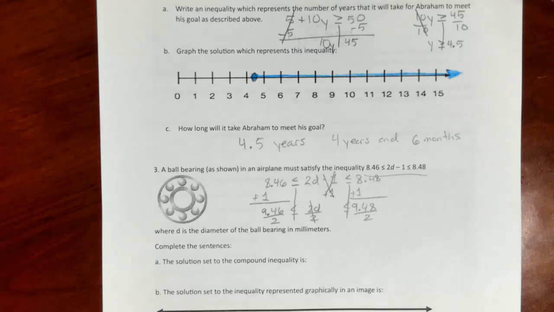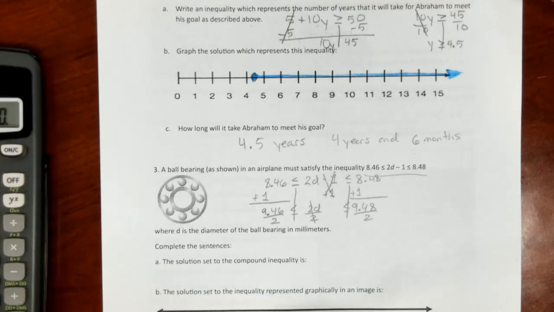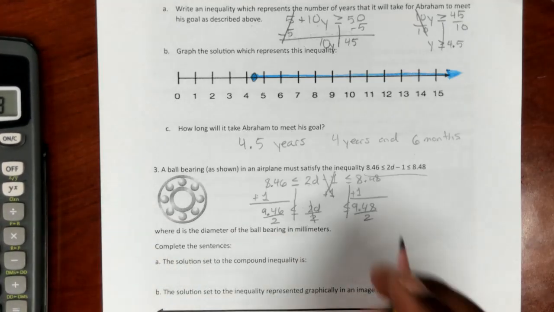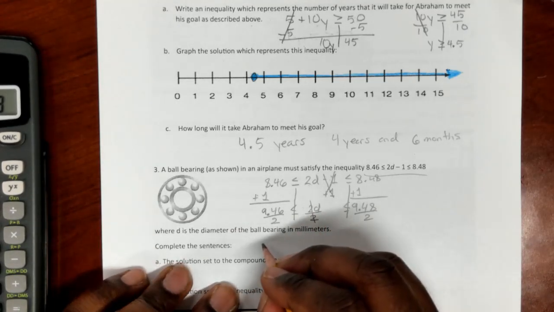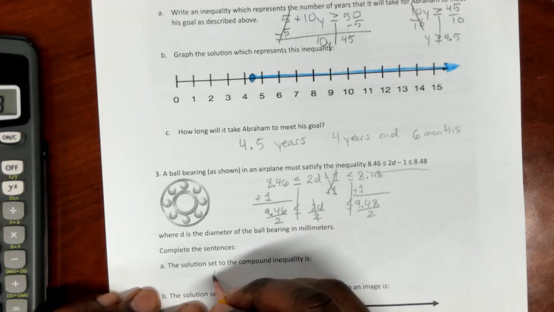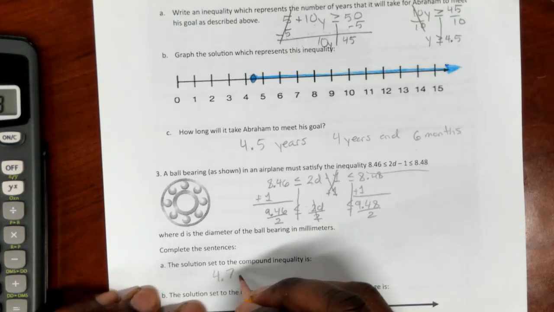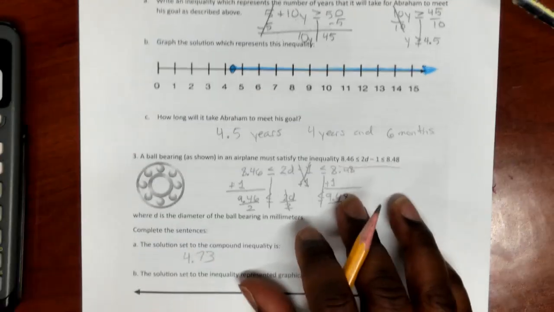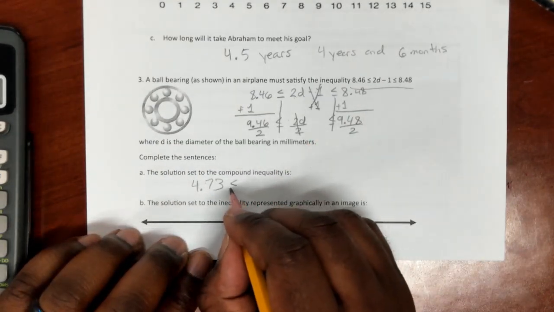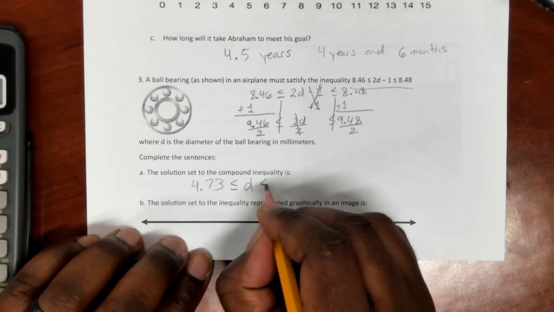And when we do 9.46 divided by 2, we get 4.73. I'm going to write the solution set down here. It's going to be 4.73 less than or equal to the letter D, less than or equal to 4.74.